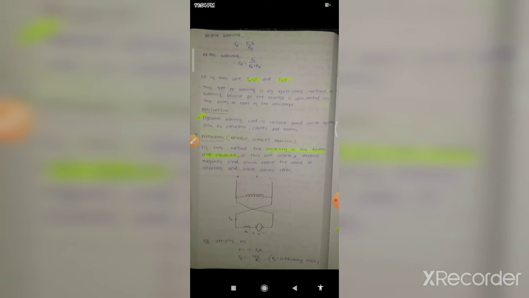So here the supply is removed, that is V is equal to 0. So 0 is equal to E plus IaR, Ia is equal to minus E by R. So E is equal to minus IaR. Omega m is equal to minus TR by K phi square. Before braking, Ia is equal to V minus Ea by Ra. After braking, Ia is equal to Eb by Ra plus Rb. So in this case, Ia is less than 0 and torque is less than 0.